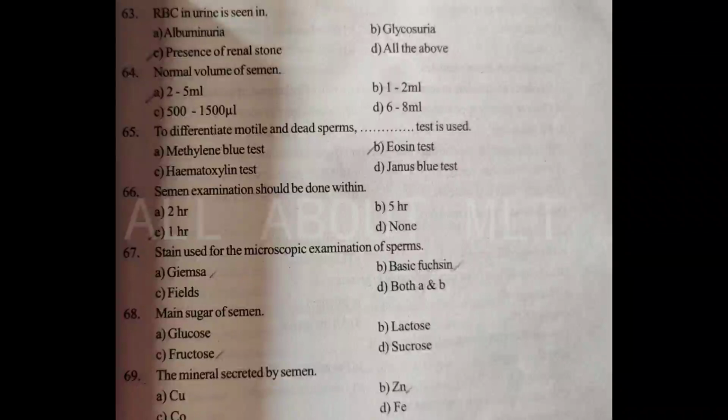Stain used for the microscopic examination of sperm. Option A Giemsa stain, option B basic fuchsin, option C Field's stain, and option D both A and B. And the answer is option D both A and B. Main sugar of semen. Option A glucose, option B lactose, option C fructose, and option D sucrose. And the answer is option C fructose. The mineral secreted by semen. Option A copper, option B zinc, option C cobalt, and option D ferric. And the answer is option B zinc.